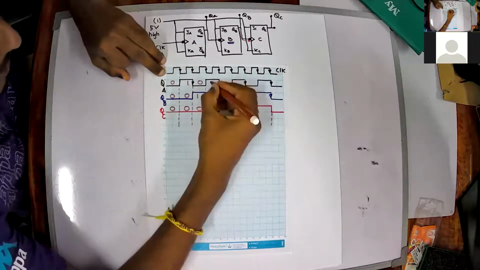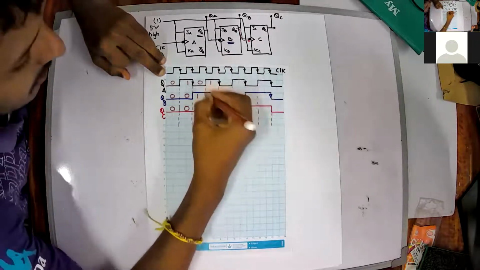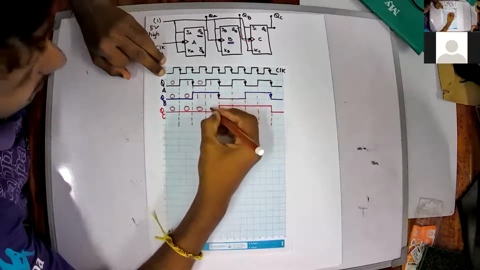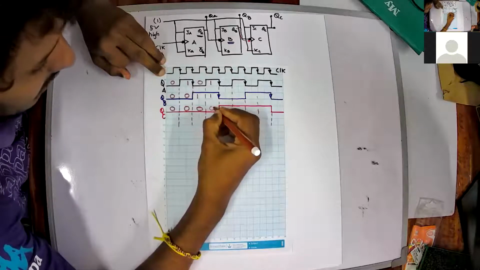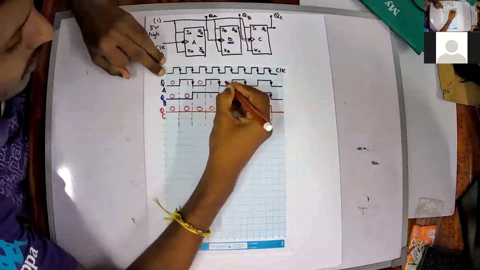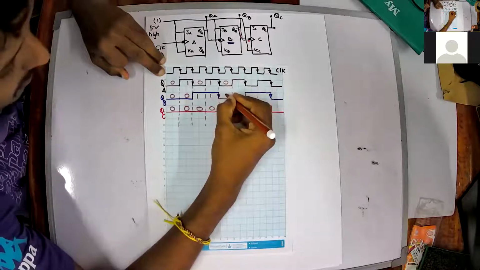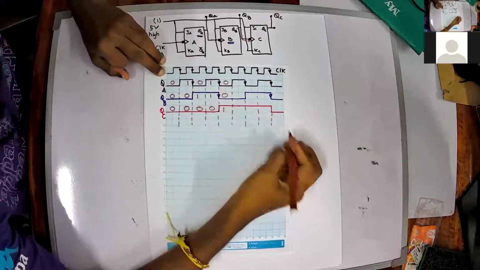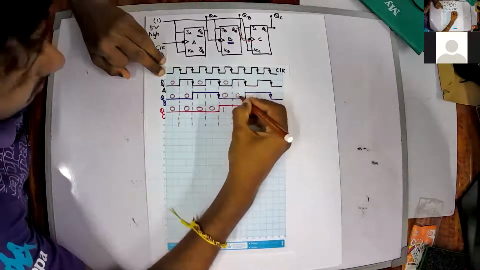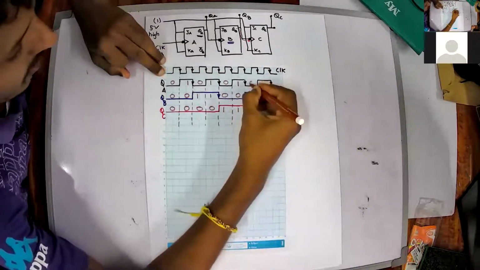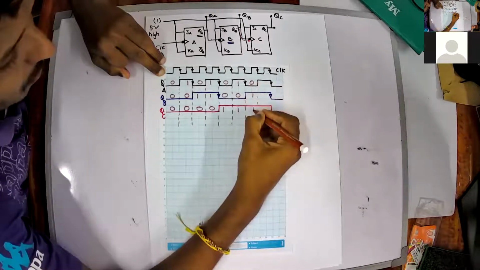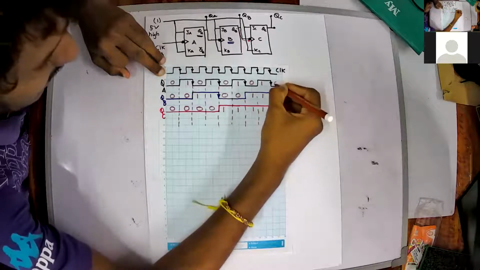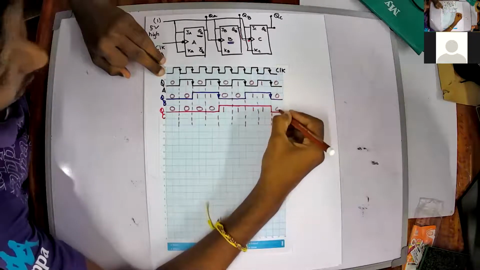For the fourth pulse, again QA becomes 1, QB is still 1, and QC is again 0. For the next one, QA becomes 0, QB is also 0, but QC becomes 1. Here, 1, 0, 1, then 0, 1, 1, and this one, 1, 1, 1. Again, 0, 0, 0.